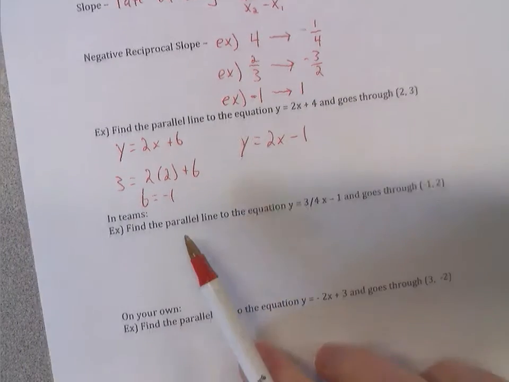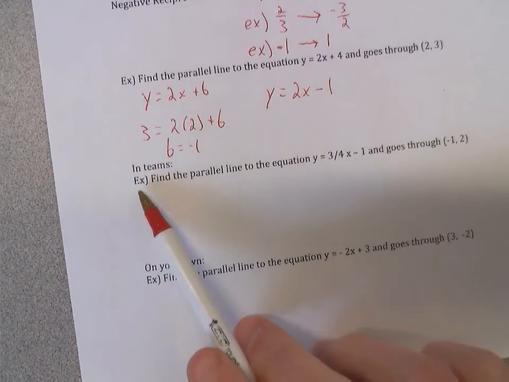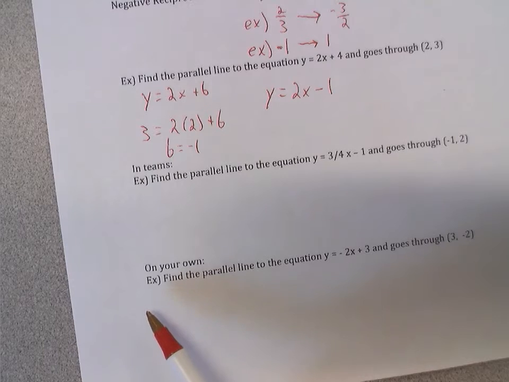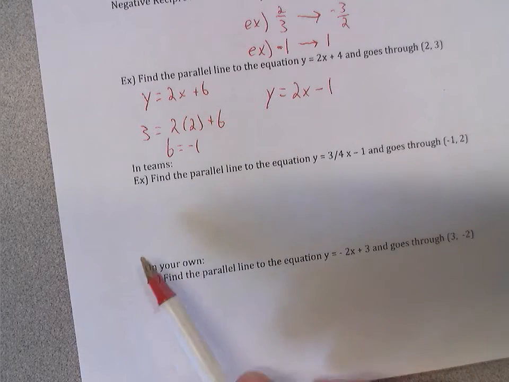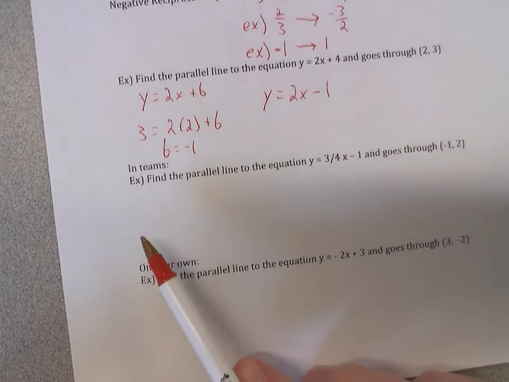Okay. Why don't you pause the video now and then try the next 2 examples. And then when you're done, unpause the video and we'll go through these. Okay. So you should have paused the video and done these 2. Now we're going to go through these examples.